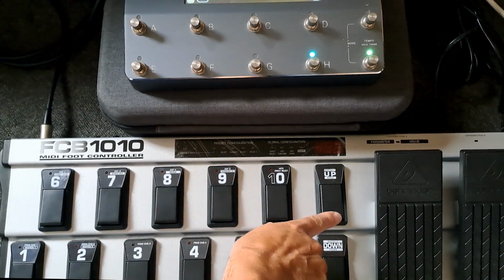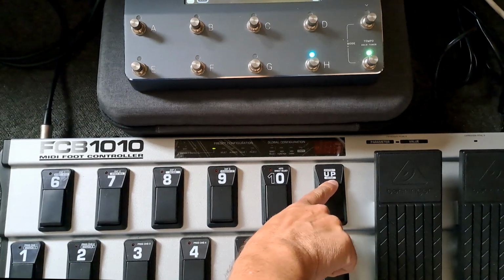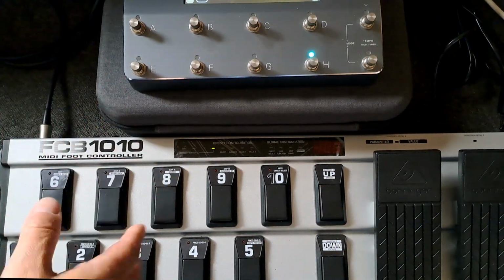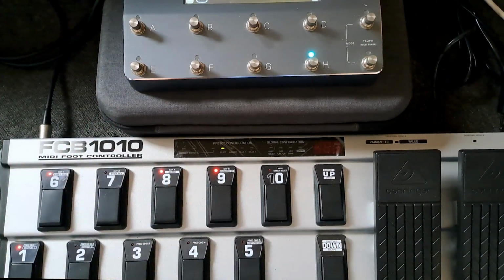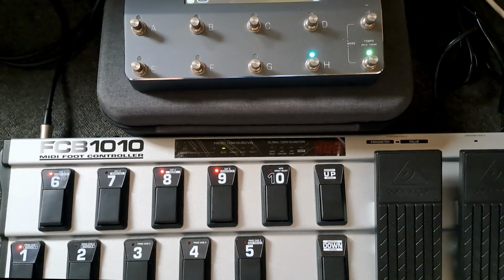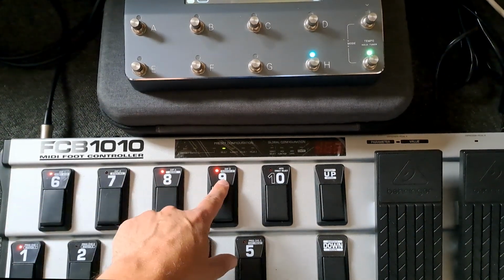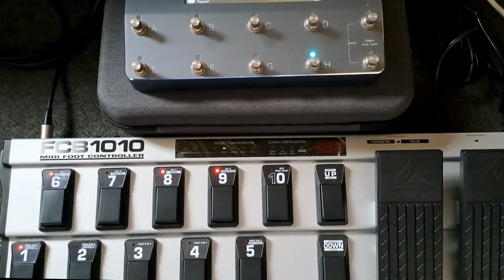You confirm that by pressing the up pedal, and you'll see written on the up pedal it actually says enter. It's a little bit like enter on your computer keyboard. So you do that. Then what you'll see is a selection of pedals that are lit up. Your selection might be different to mine, but I've got pedal 1, pedal 6, pedal 8 and pedal 9 lit up.